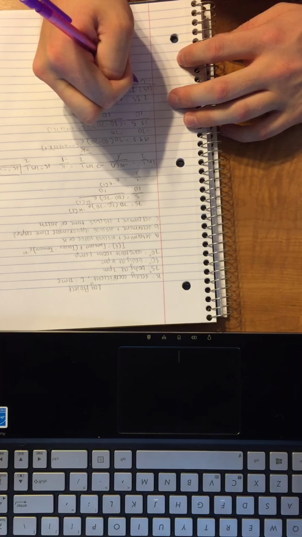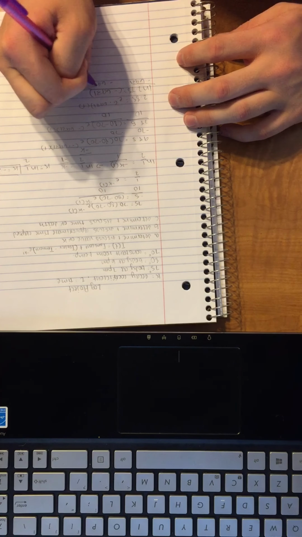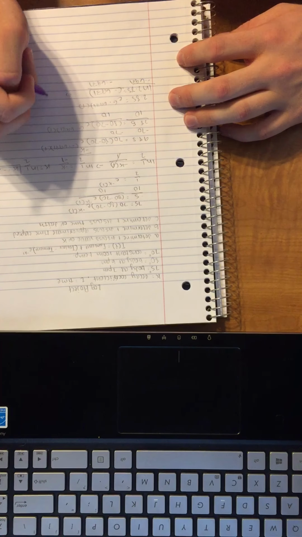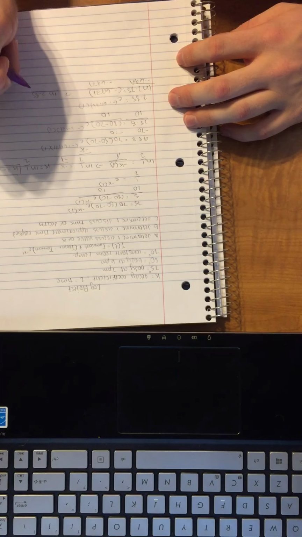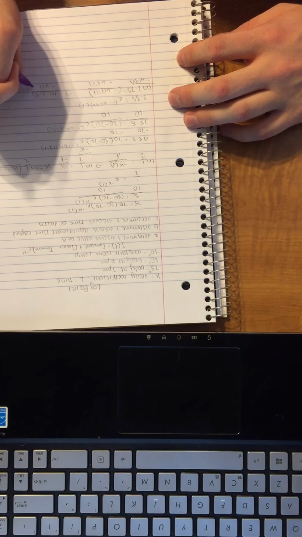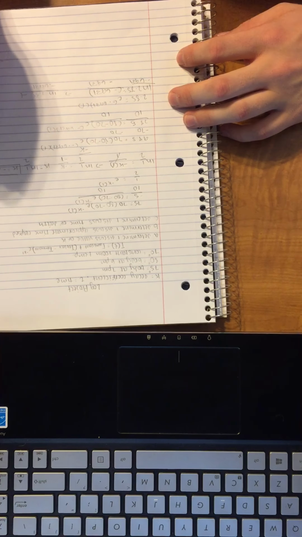That gives us ln of 2.85 over negative 0.6931 equals t. So now we're going to plug that into the calculator.